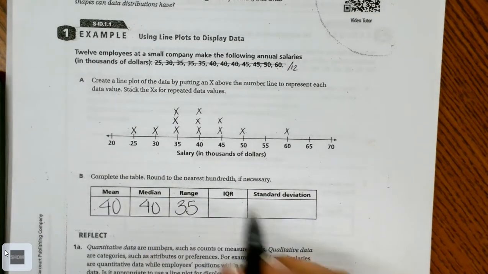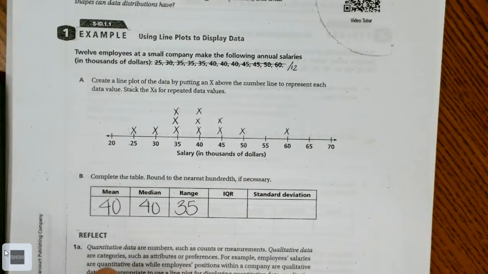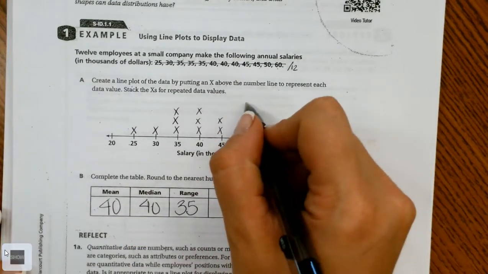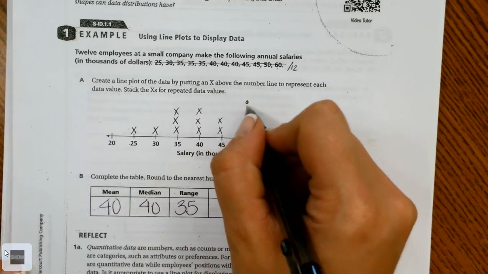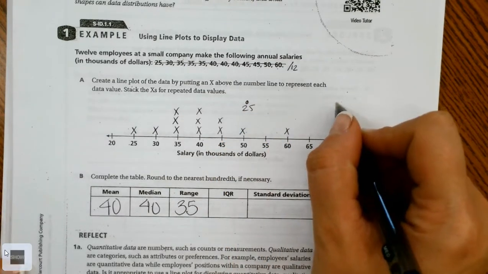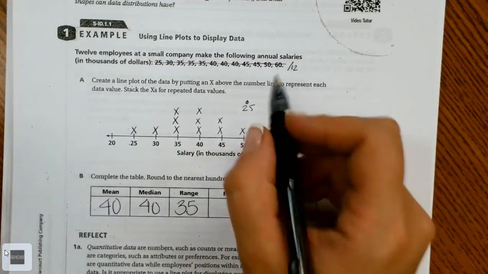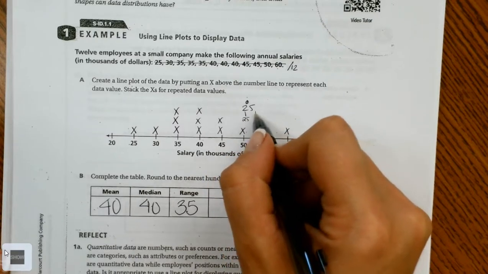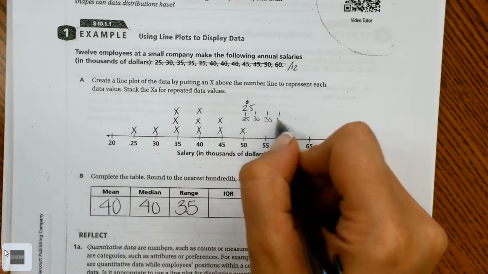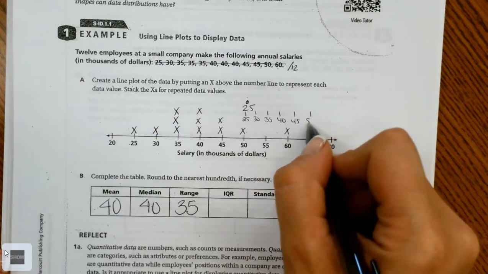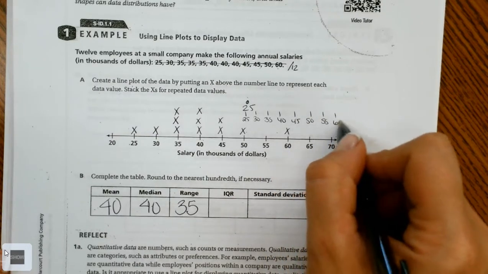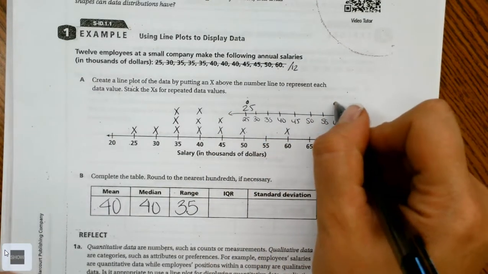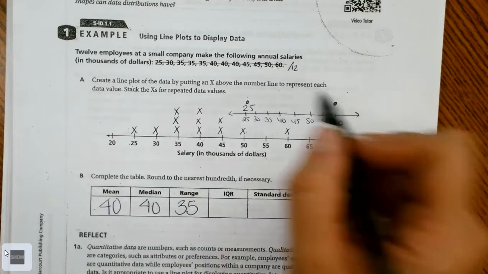Our interquartile range. Basically, if I was making this into a box and whisker plot, I would have a point at 25, right? I'm going up to 60, so maybe 25, 30, 35, 40, 45, 50, 55, 60. So here's my line graph. I have a point at 25, I have a point at 60. My midpoint, we said, was 40.